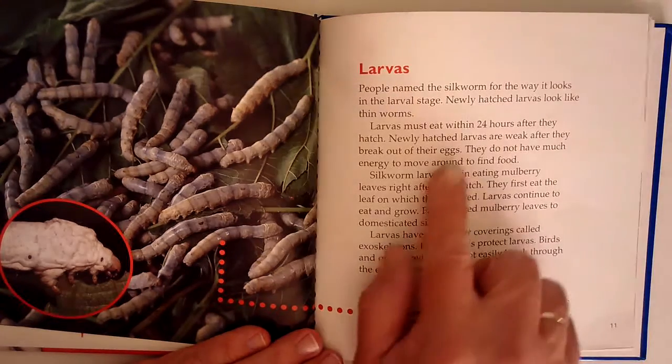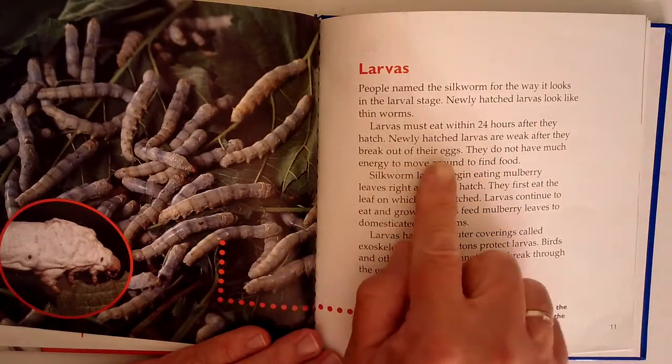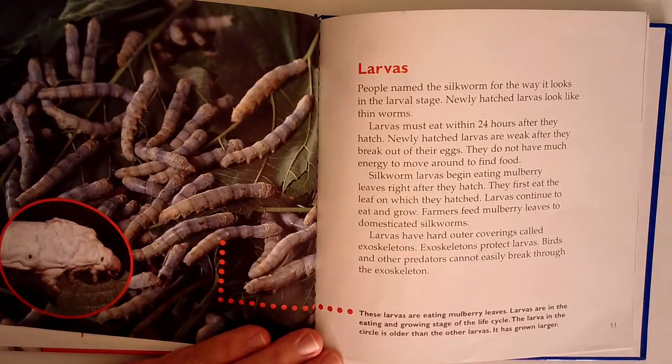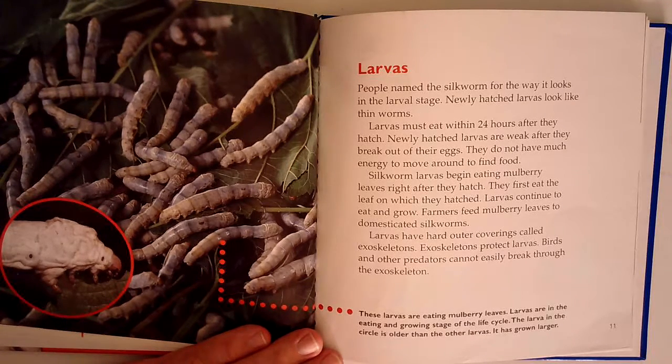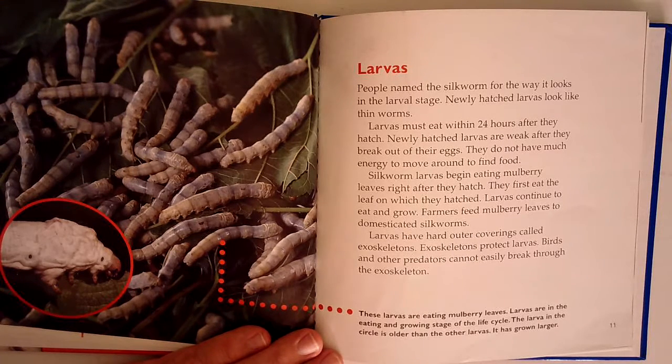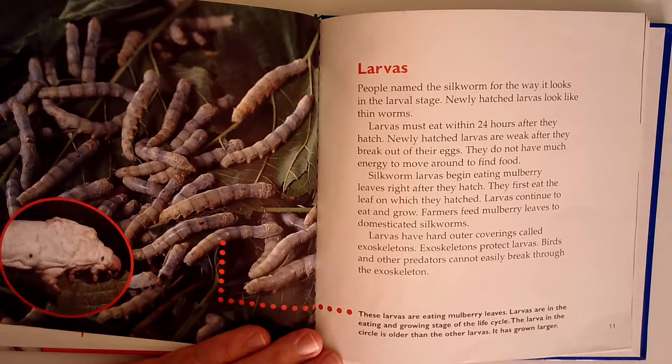Newly hatched larvae are weak after they break out of their eggs. They do not have much energy to move around to find food. Silkworm larvae begin eating mulberry leaves right after they hatch. They first eat the leaf on which they hatched. Larvae continue to eat and grow. Farmers feed mulberry leaves to domesticated silkworms.